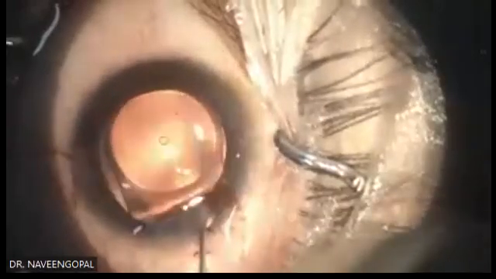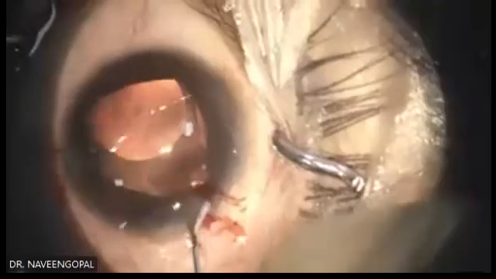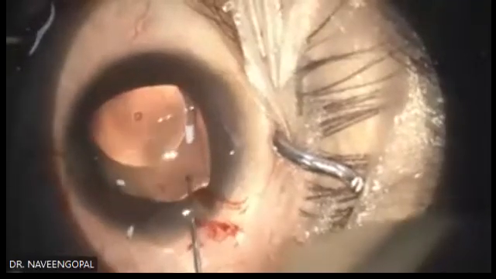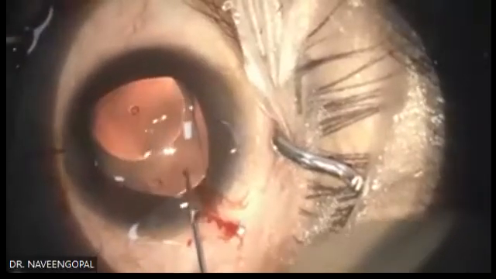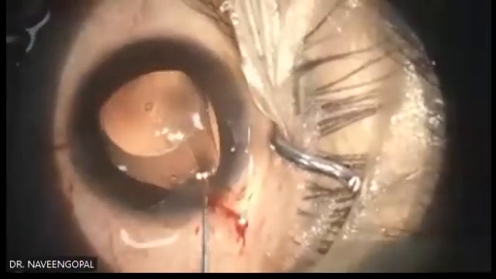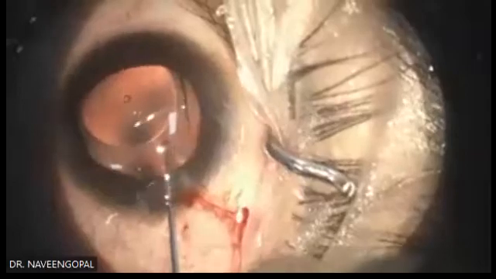The principle here is you cannot touch the crystalline lens. Since there is a central hole, you don't have to do PI. And biotech, I have used hundreds of biotech's phakic lenses. It is one of the best lenses I've used. Yes. Now it is in.